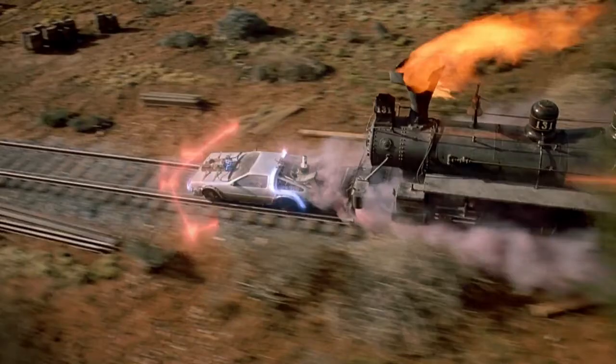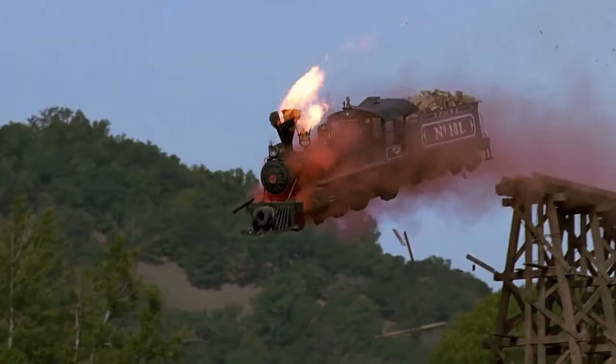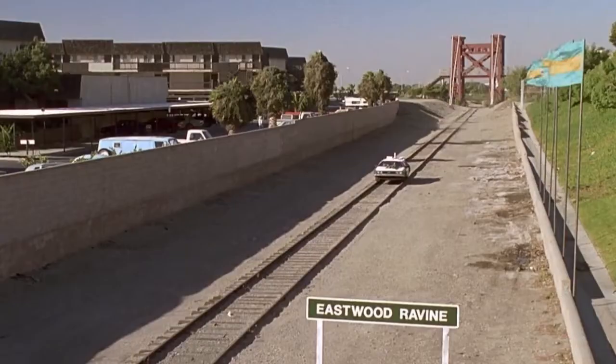But of course they also had to have made some changes in the distant past as well. For example, saving that lady who was about to fall into that canyon. They saved her, and because of that the canyon was later named the Eastwood Canyon, because everybody thought that Marty died there and he called himself Eastwood. So we know that it's yet another timeline in the end.